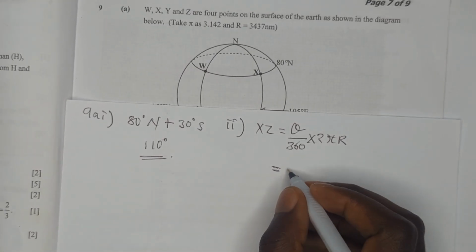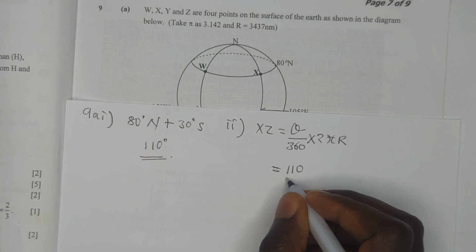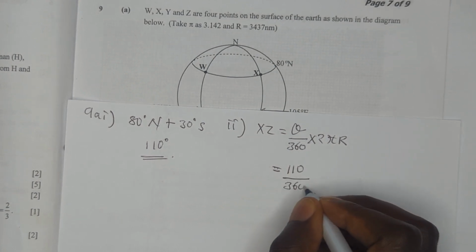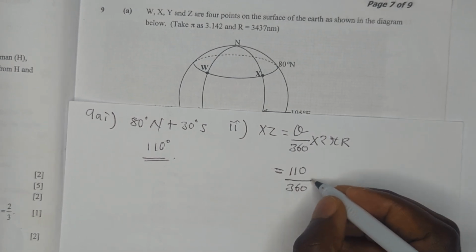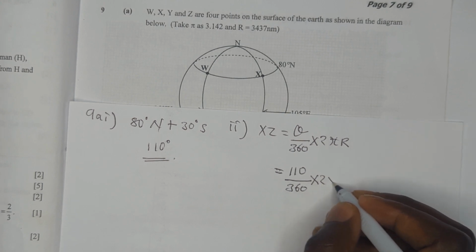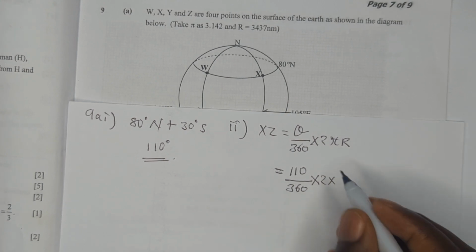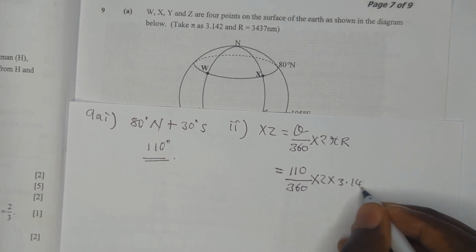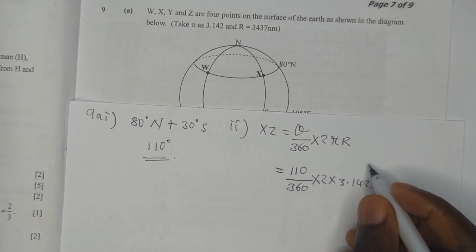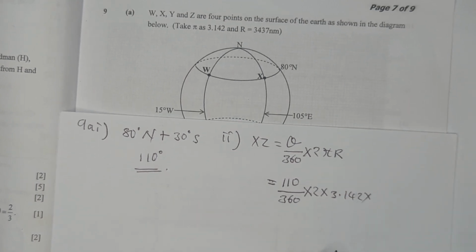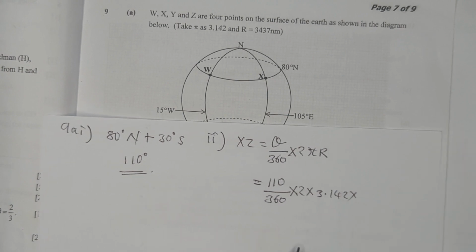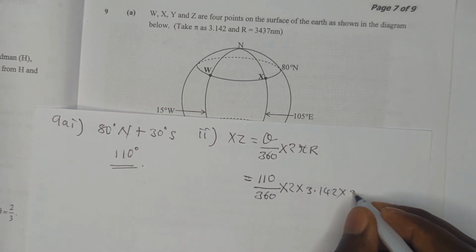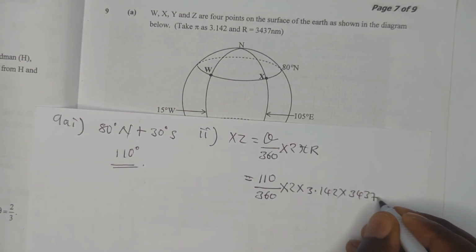Here we put 110 over 360 multiplied by 2 multiplied by pi, 3.142, multiplied by the radius. We are calculating the distance in Newton meters, so we use 3437.